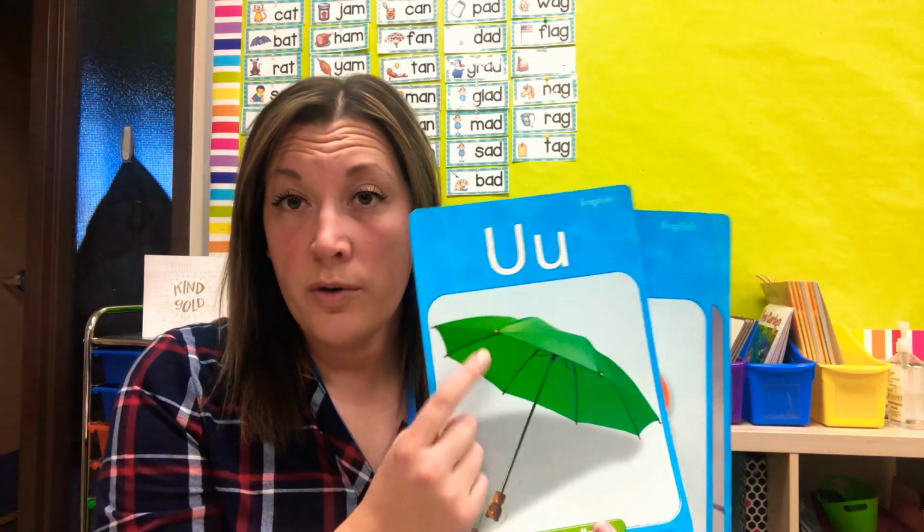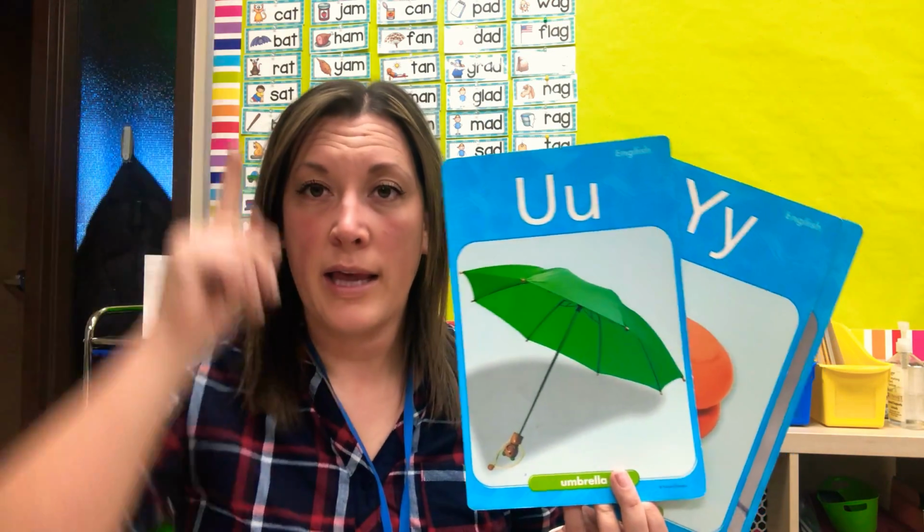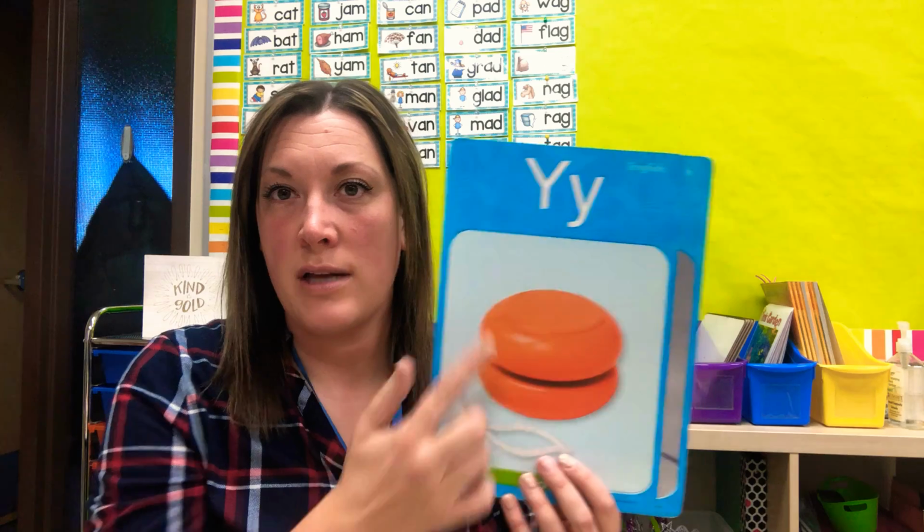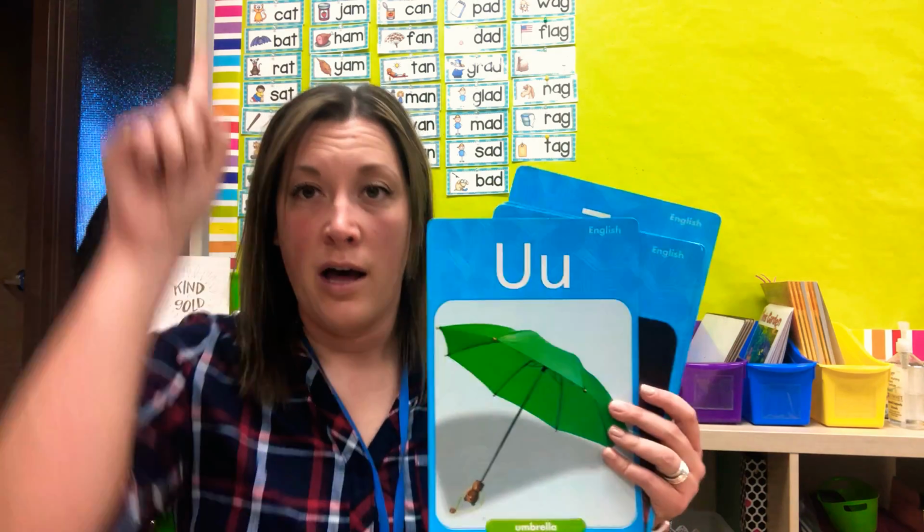We had a hard time yesterday because there's 2 letters that we kept getting mixed up, okay? U says like up or umbrella. Y says yeah. It's confusing, right? Because Y, sometimes we think it's a w sound, but this is a yeah. Think yo-yo. Think yes, yeah. And then the U, think umbrella.